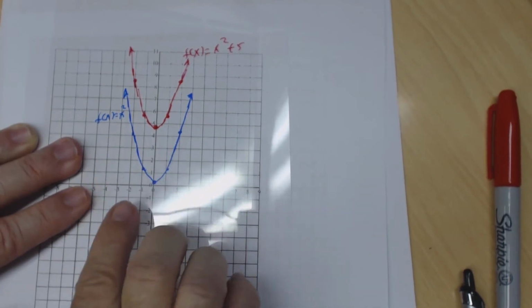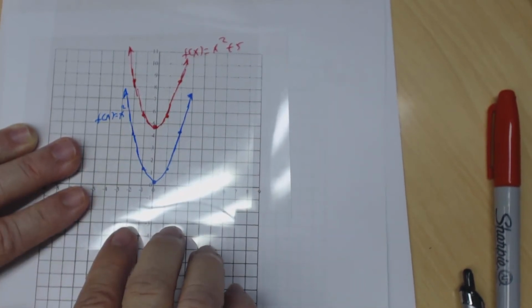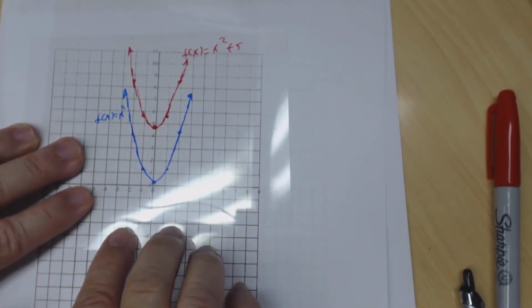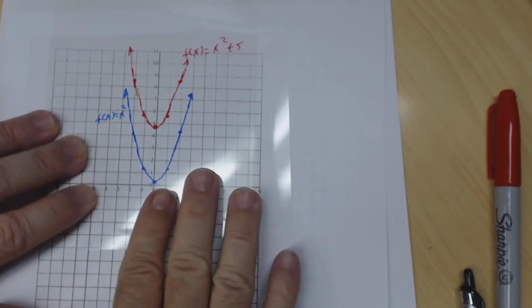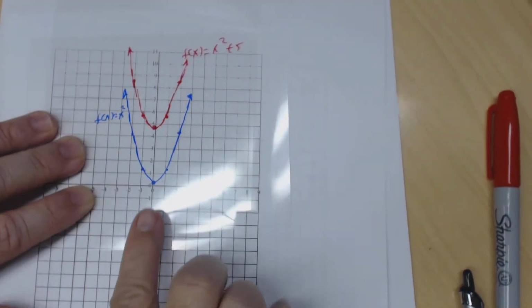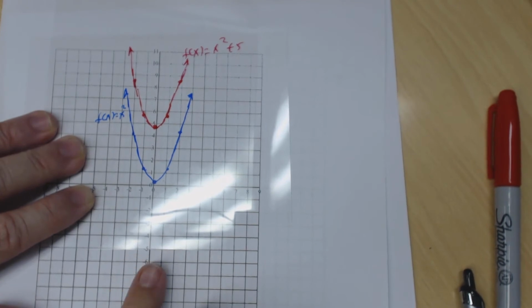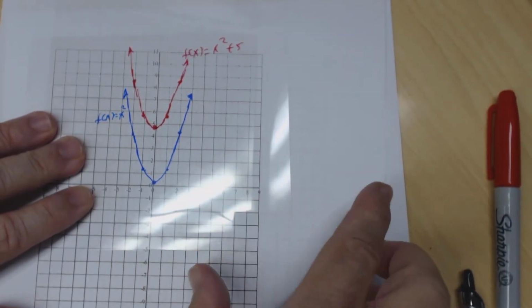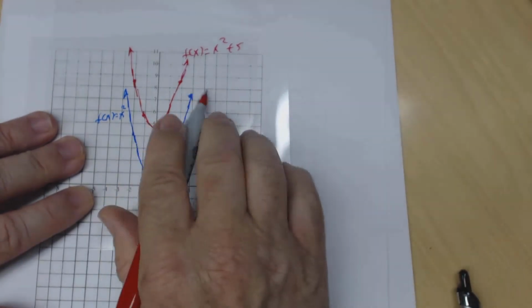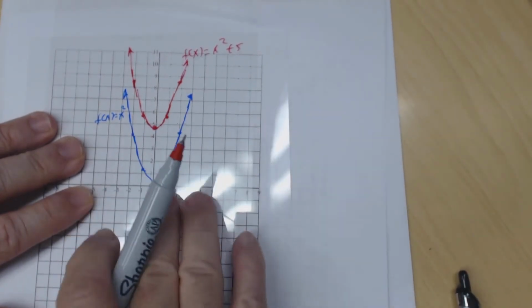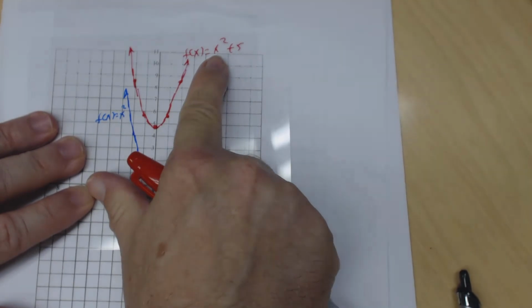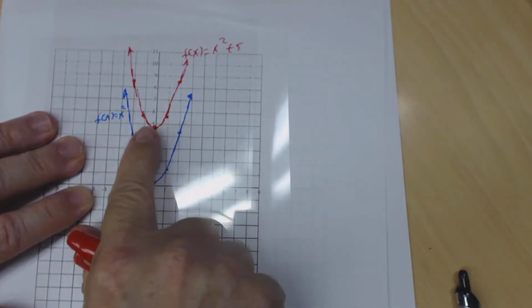Moving the parent function up 5 units, I get the red graph. Okay? Alright, so when you shift up or shift down, that's called a vertical shift. Just vertical shifting. And it's going to look like this. See where you had x squared plus 5? That meant I take the parent function x squared and I shift it up 5 units.